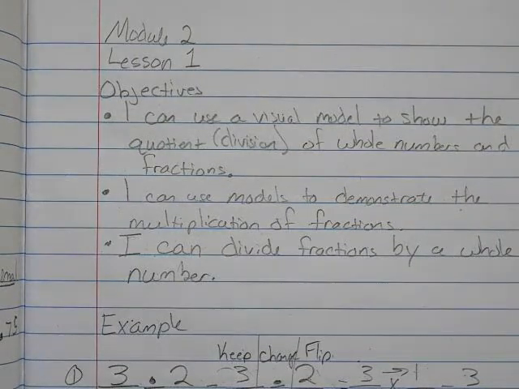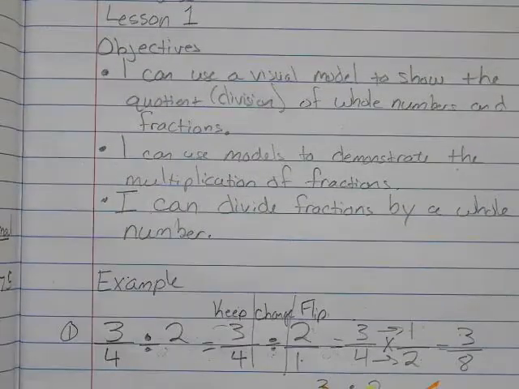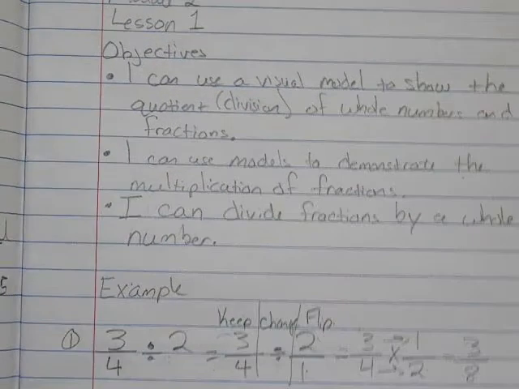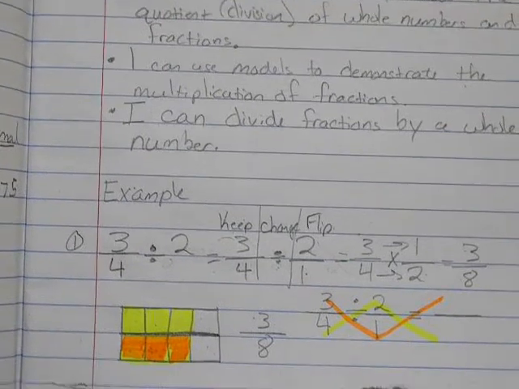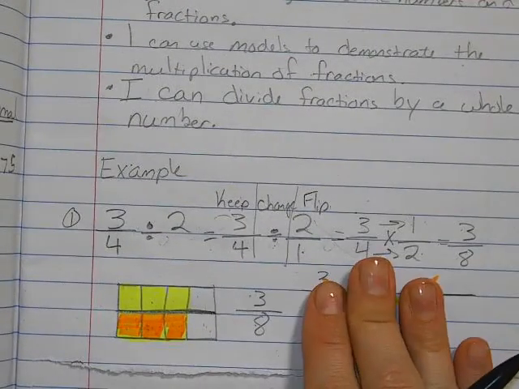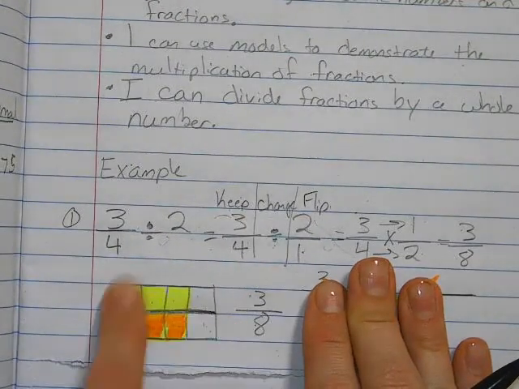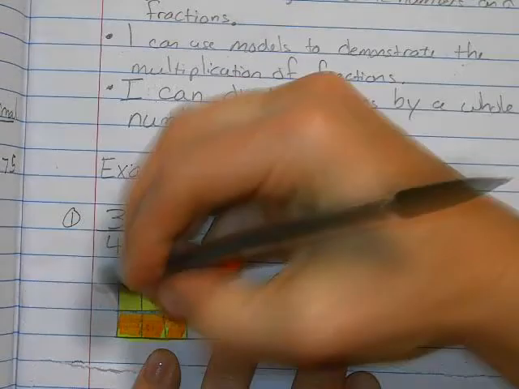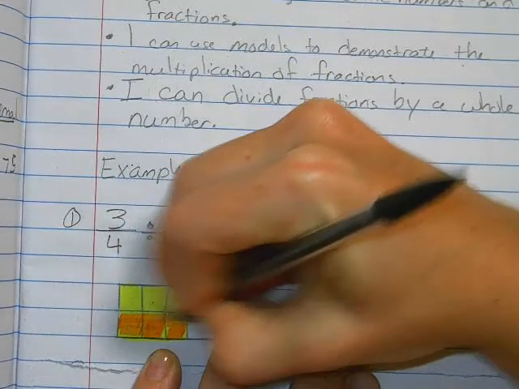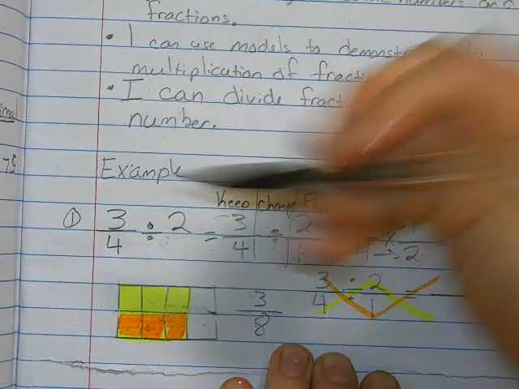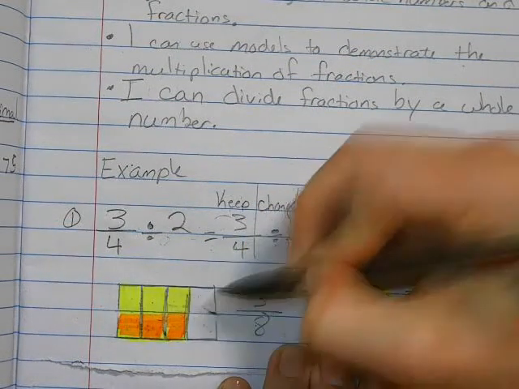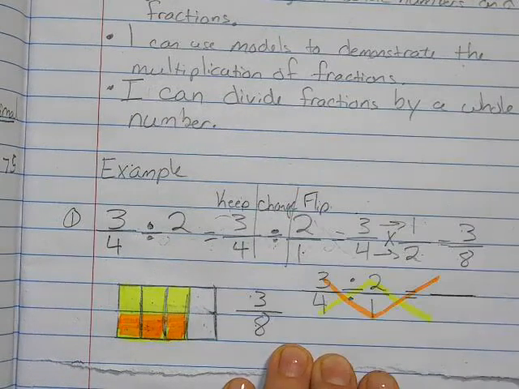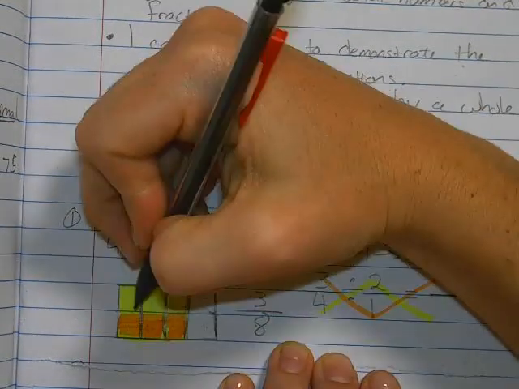So, if you take a look here, your example is 3/4 divided by 2. And the first step in creating that model is that you create a whole big thing. So this was all 1, and that's 3/4. So that line wouldn't be there yet. It'd just be 3. So that's 1, 2, 3, and then the fourths is there. And then you have to divide by 2.